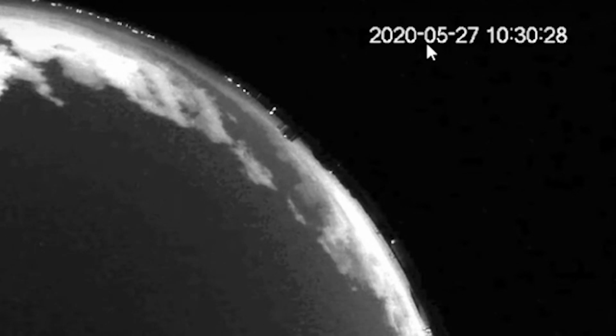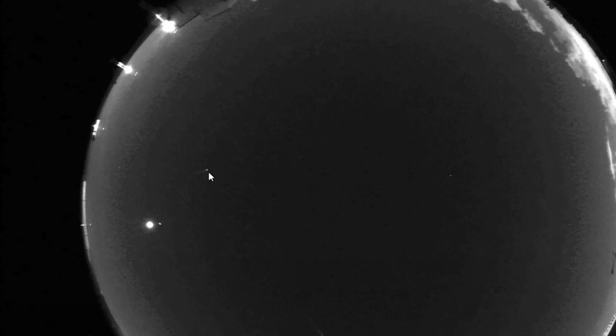Okay, so you can see here, this is Houston. The date is 2020, May 27th at 10:30. So this is a second one. And you see this thing here, okay? This is your UAP here. So you can watch that as it's going through at real-time speed.